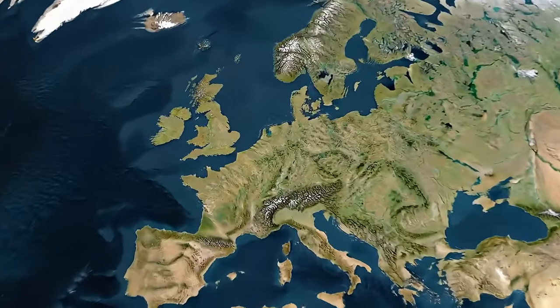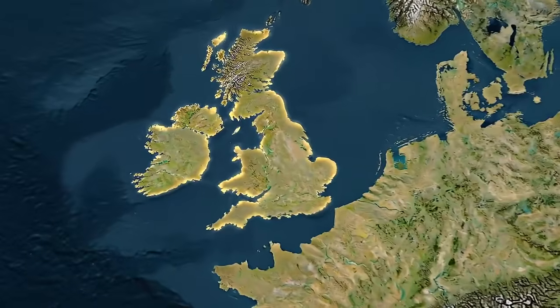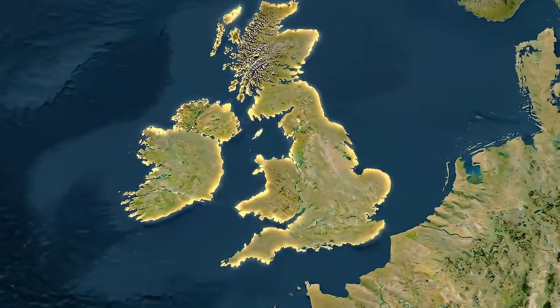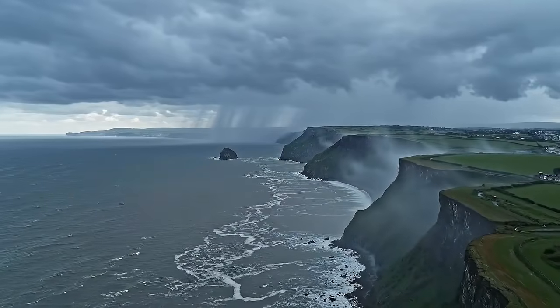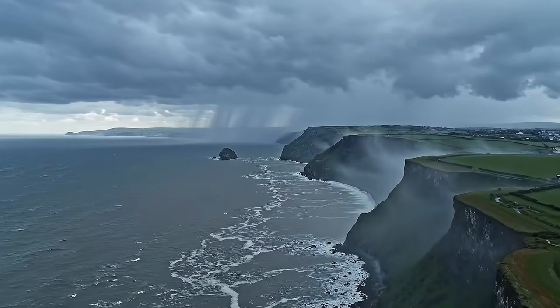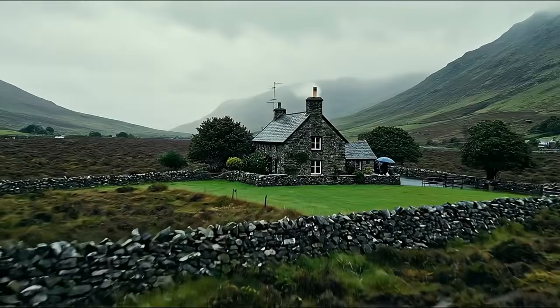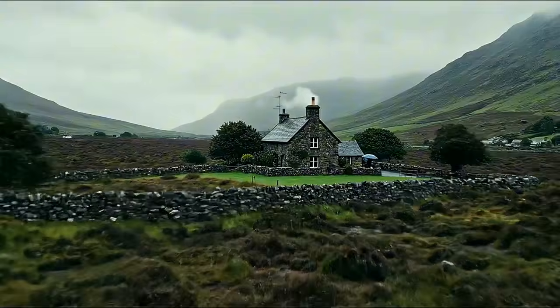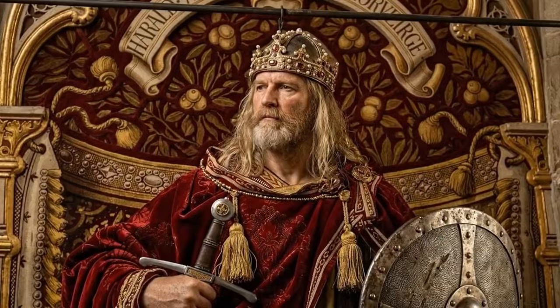Look at a map of Europe. Right there, off the northwest coast, is a collection of islands that by all logic should have been a footnote in history. Small, rainy, separated from the continent by a cold, grey channel. And yet, for centuries, these islands controlled a quarter of the entire planet.